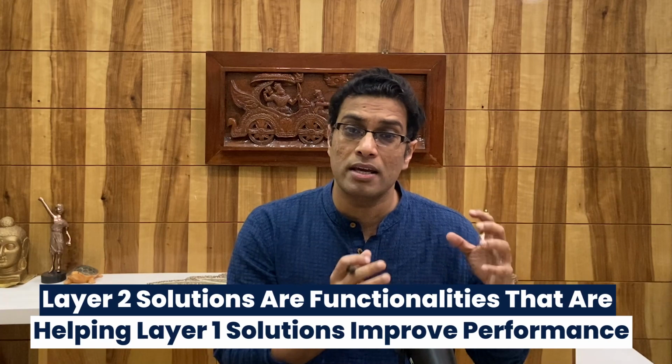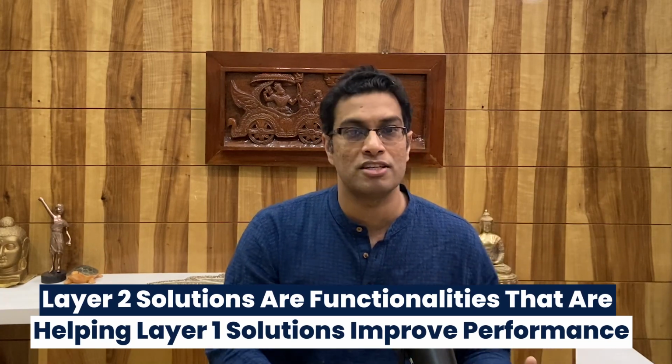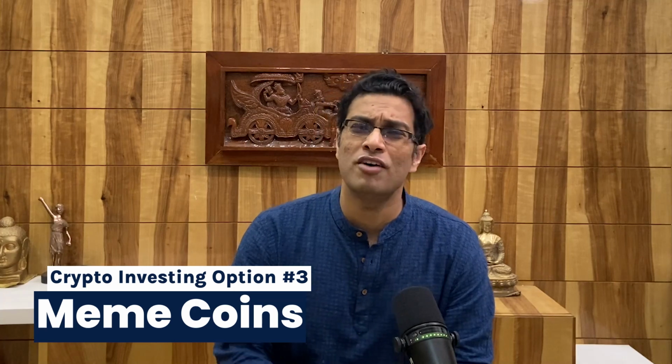But the important point for us to know as investors is that layer 2 solutions are functionalities and add-ons that are getting built on layer 1 solutions, and they are helping improve layer 1 solutions in a certain aspect. Now comes the third option of investment, which are called meme coins, and you would have often seen Elon Musk tweet about these coins.